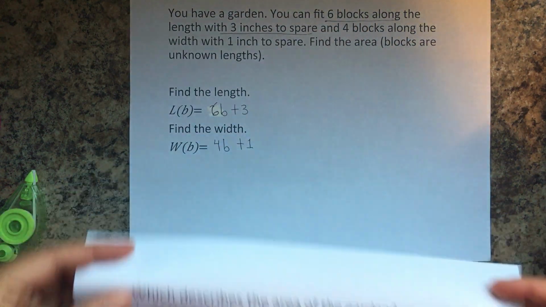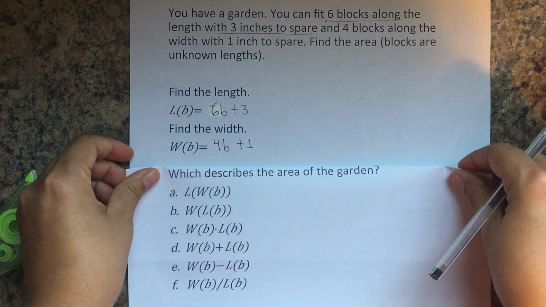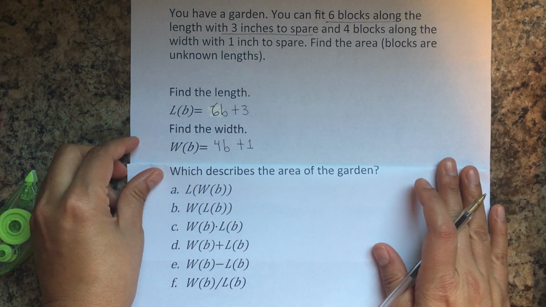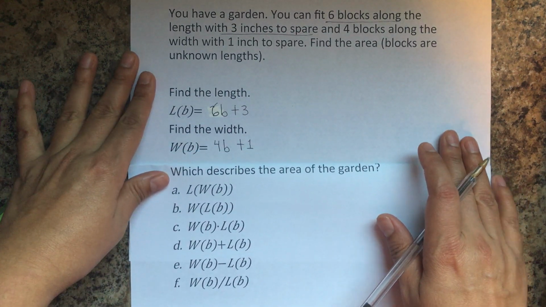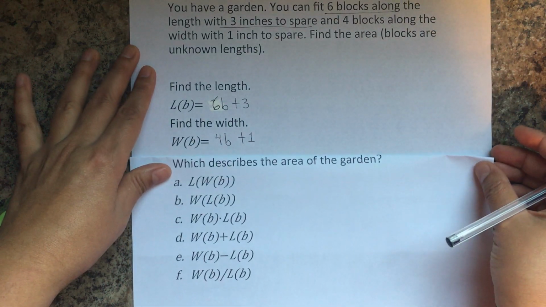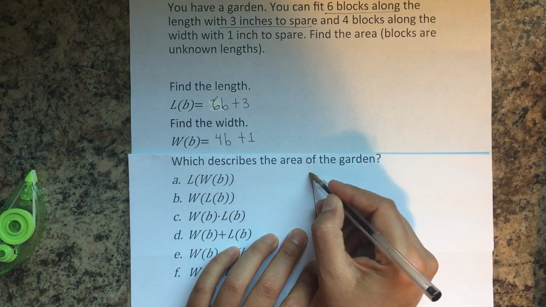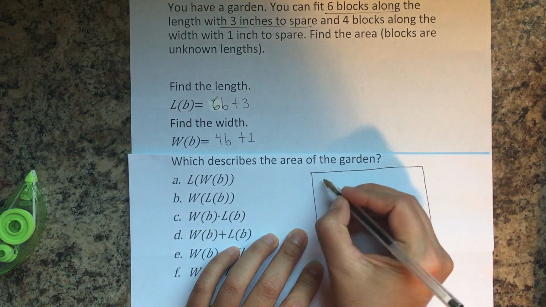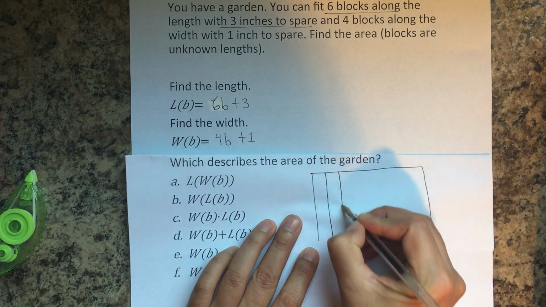Now, another question that comes along is which describes the area of the garden. And now in here it says that it fits, let me see if I can construct it. It says that it fits 6 blocks going this way.